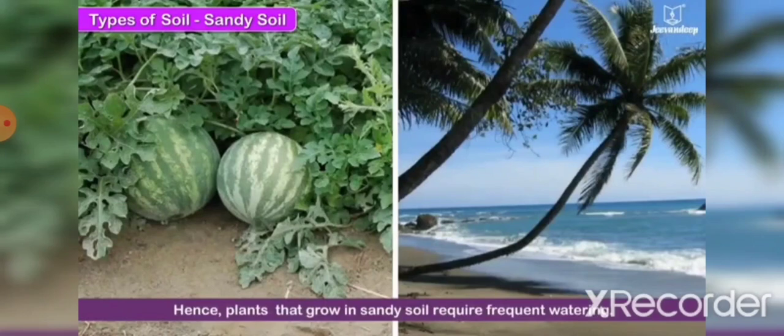Hence, plants that grow in sandy soil require frequent watering, for example watermelon and coconut. They require continuous water.